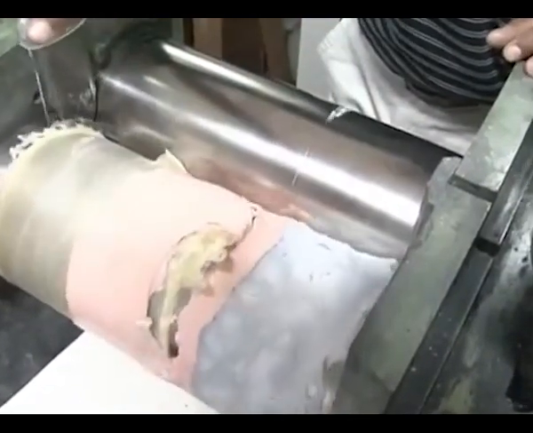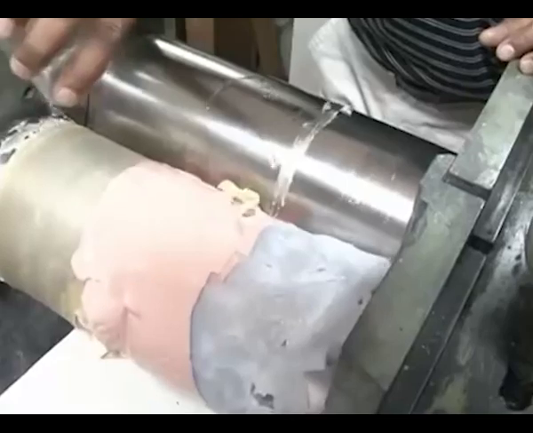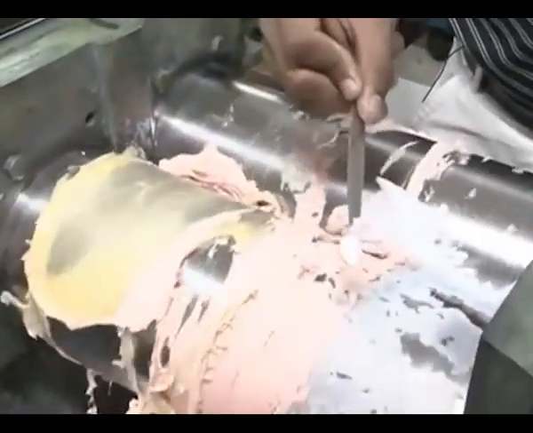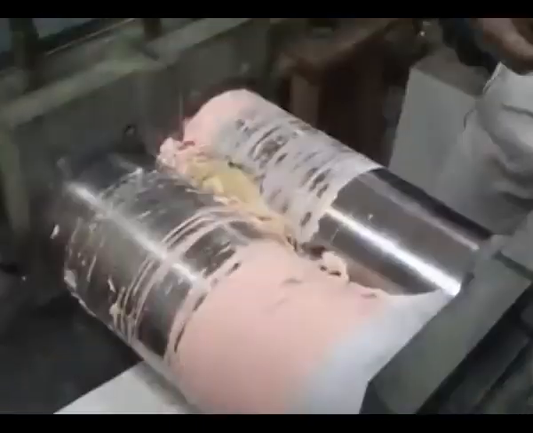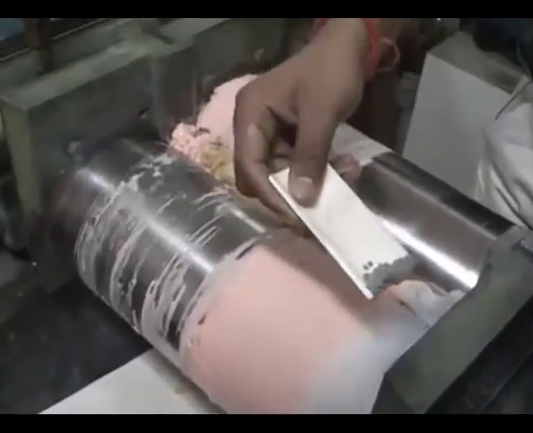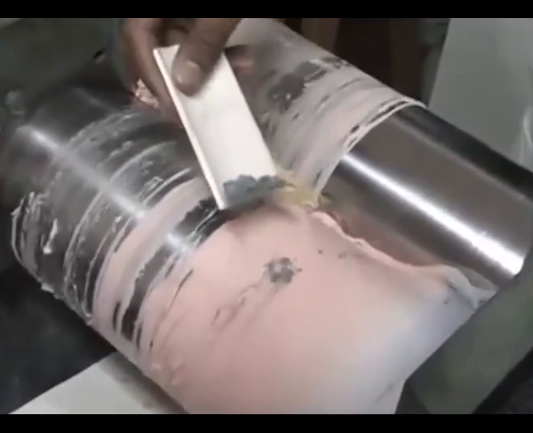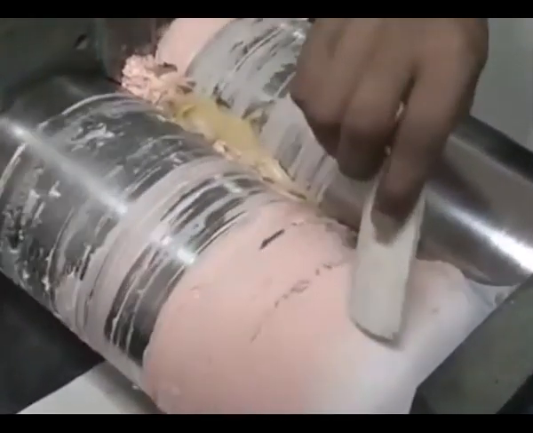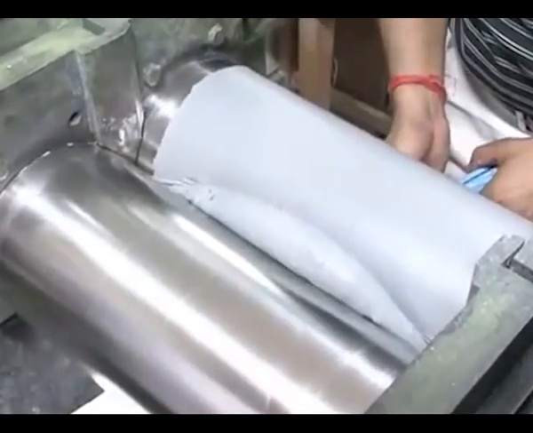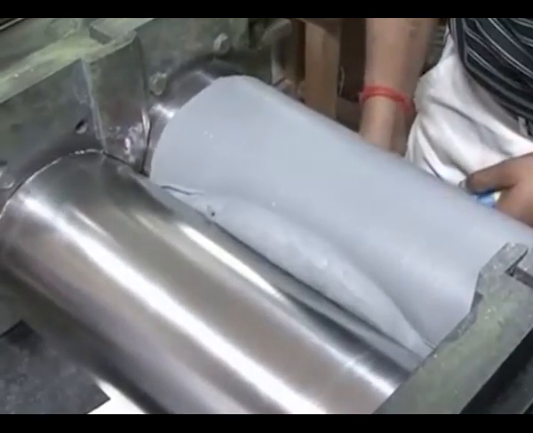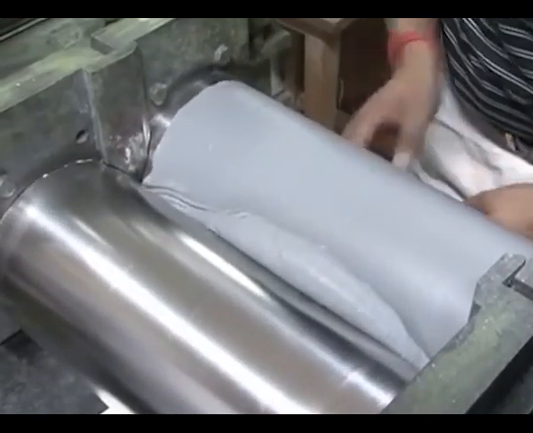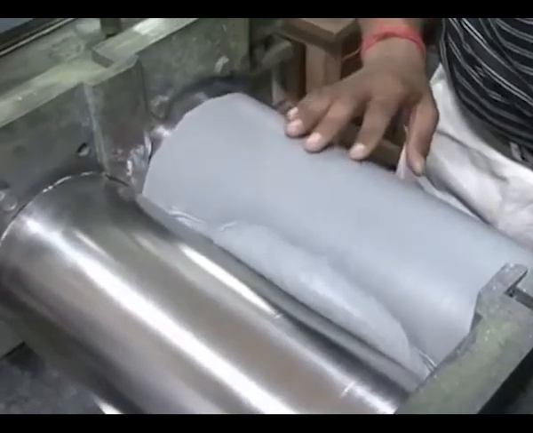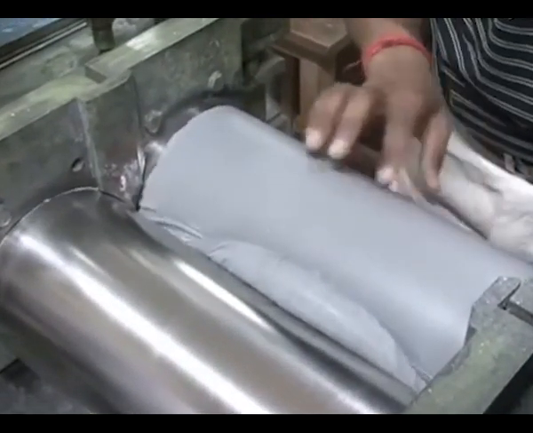This plasticizer breaks the polymer molecules. This is the softener which we are adding. This assists the plasticizer. Now we are mixing in the abrasive particles, that is, silicon carbide abrasive particles. Now you can see the final version of the medium. This contains the uniformly distributed abrasive particles.